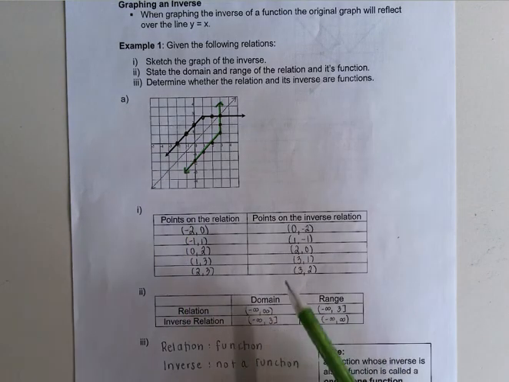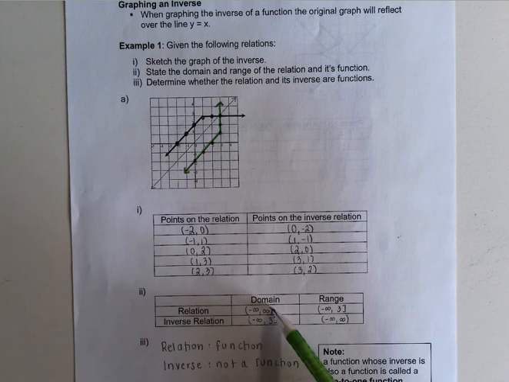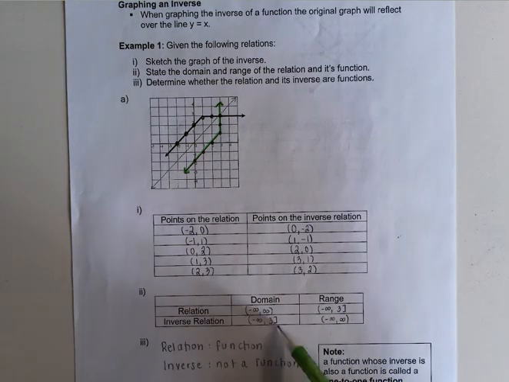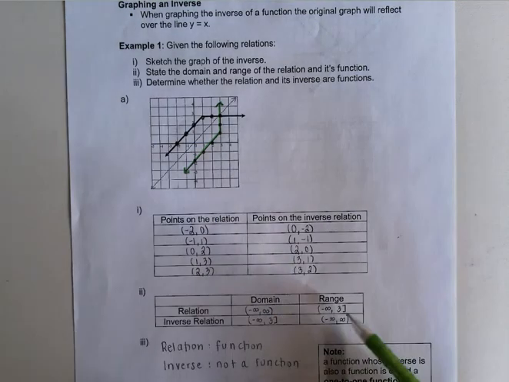The domain in the original was negative infinity to infinity, and now the range is negative infinity to infinity. And for the domain, it's negative infinity up to 3, which was the range of the original function.